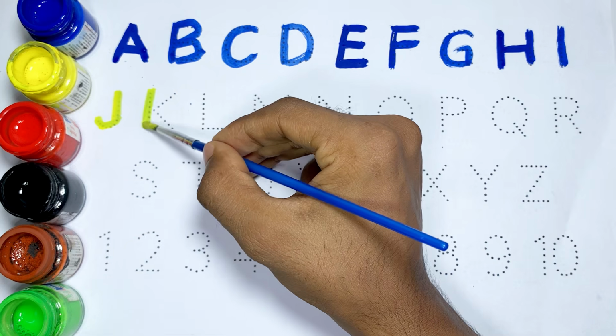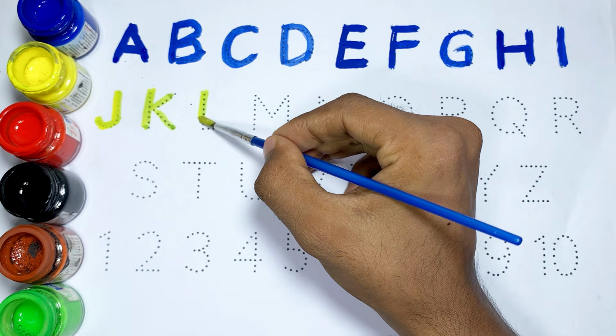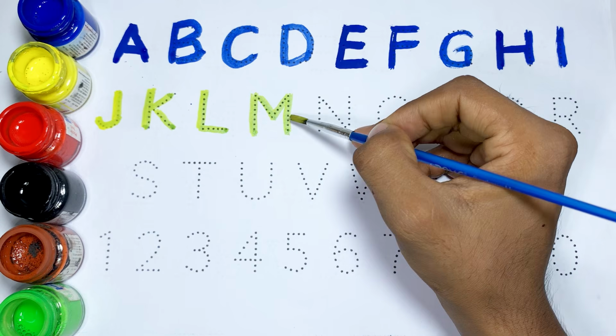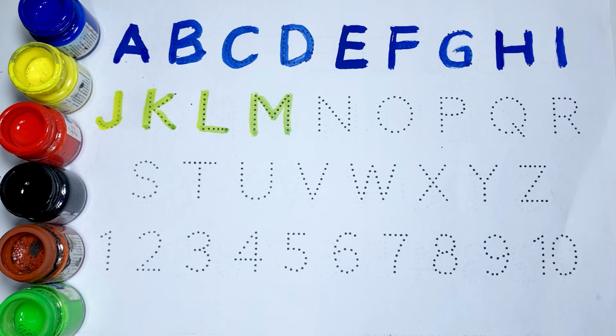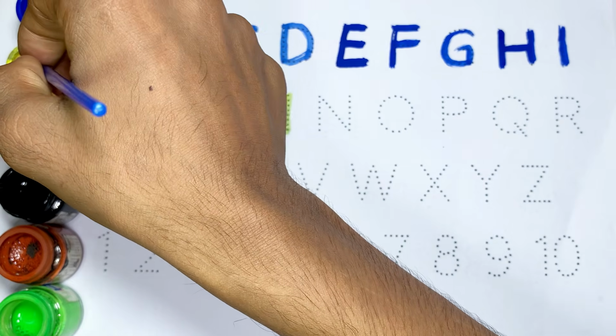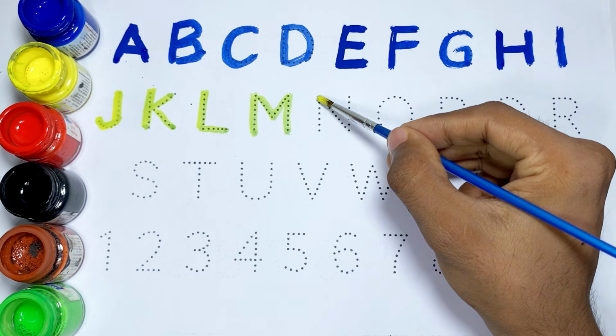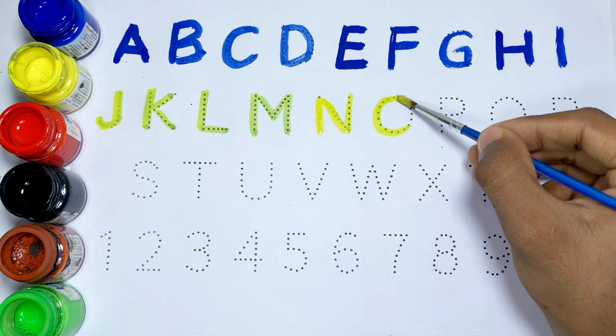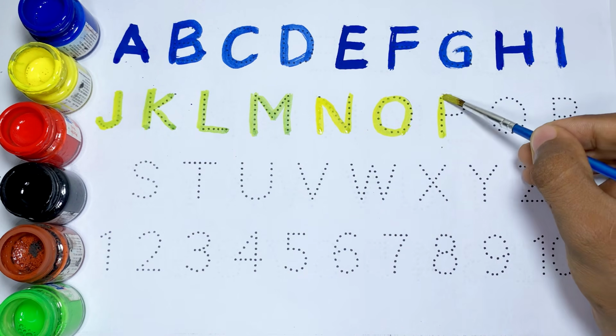J for joker. K for king. L for lion. M for moon. Now you draw N. The alphabets of N. N for nose. O for octopus.